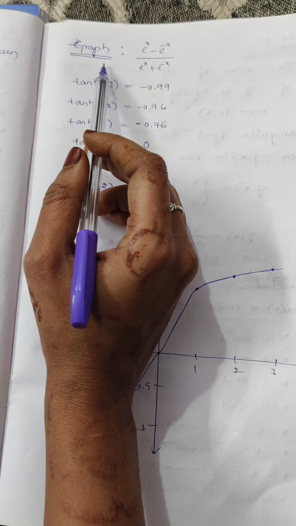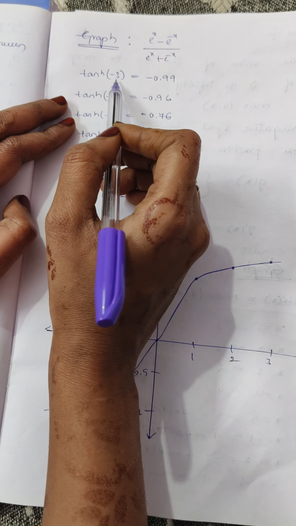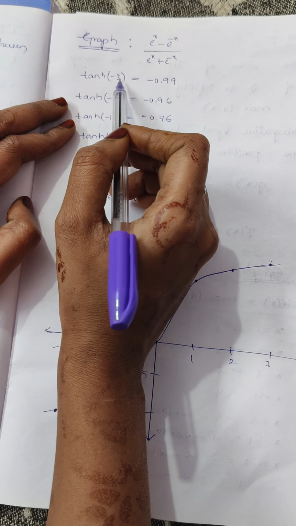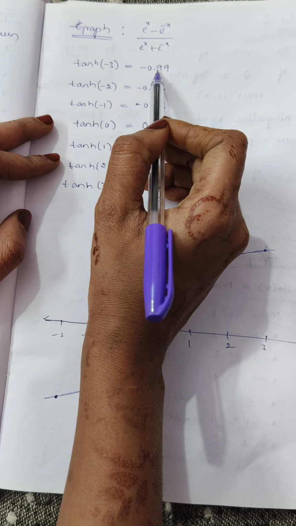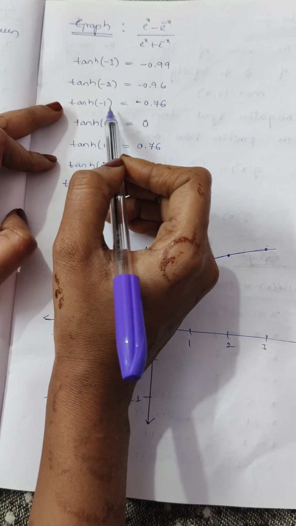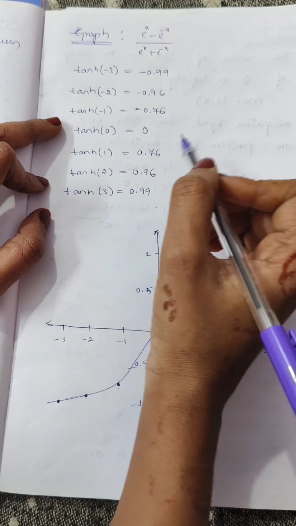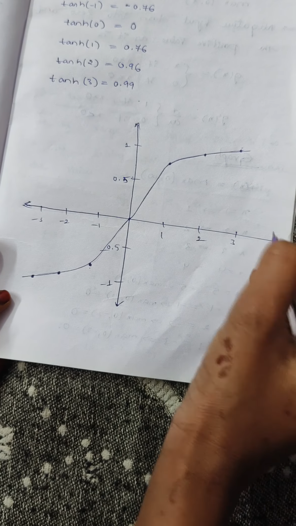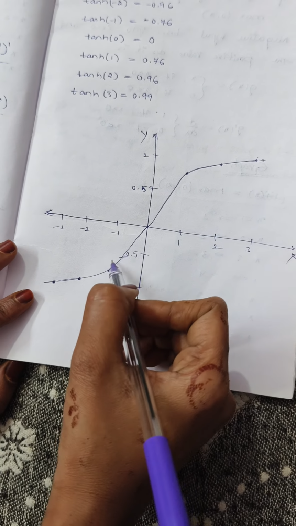Here is the graph of tanh. I am substituting the values of x. Here tanh of minus 3, when we substitute minus 3 in the place of x, I got the value minus 0.99. Like that, I am substituting the values minus 2, minus 1, 0, 1, 2, 3. By substituting these values, I got these values. Here I am plotting the graph, taking the x-axis and y-axis. By substituting these values, I got a graph of that shape.